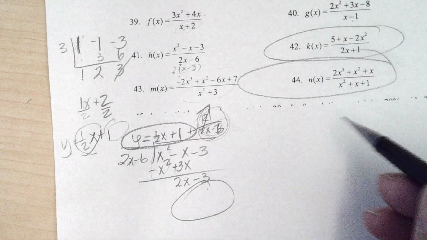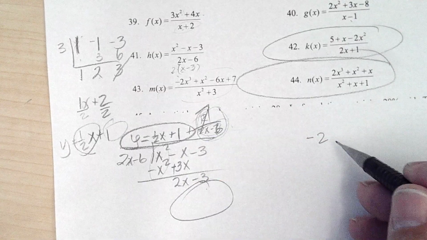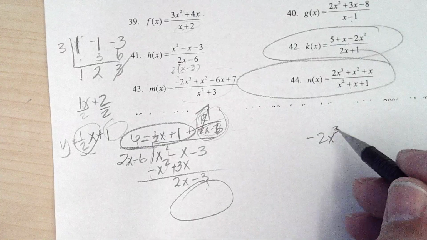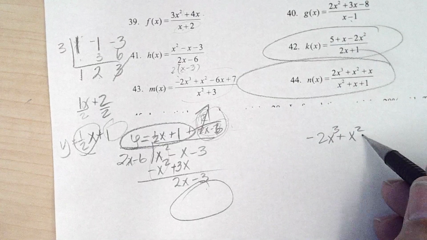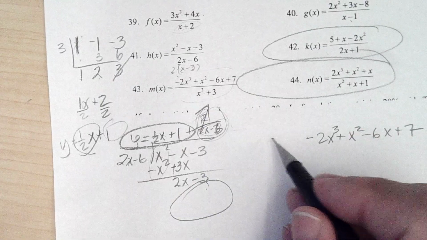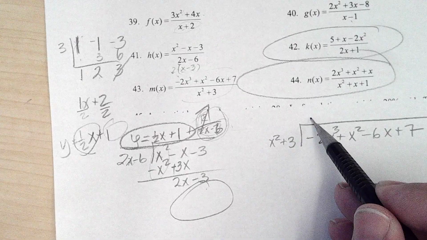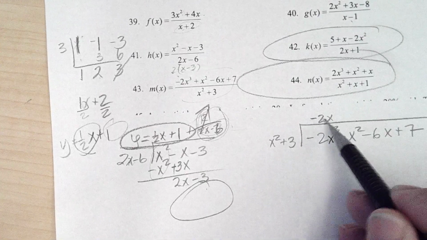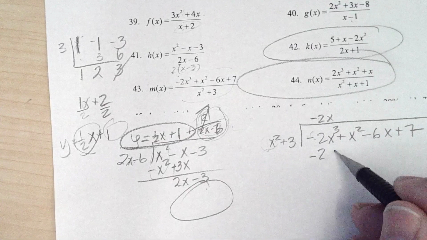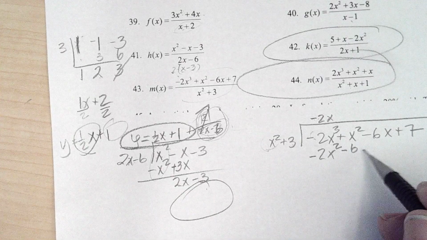Since this is squared, I'm just going to go straight to long division. Minus 2x to the third, plus x squared minus 6x plus 7. Notice it's degree 3, degree 2, so it's going to be a linear. And I'm dividing by x squared plus 3. I need to multiply by a -2 and an x times this will make this. So -2x times x squared is -2x squared. -2x times 3 is -6x.